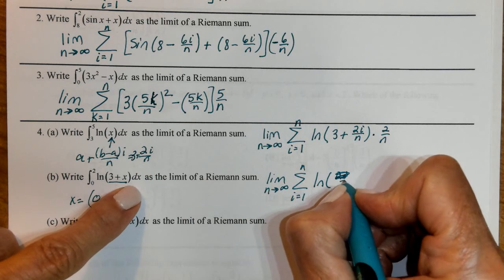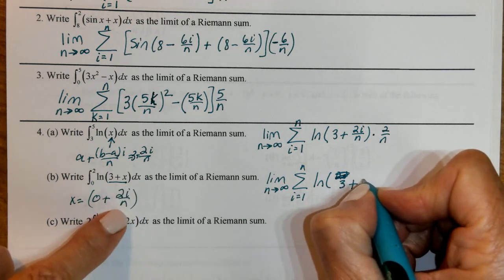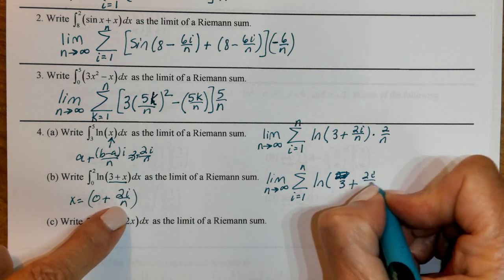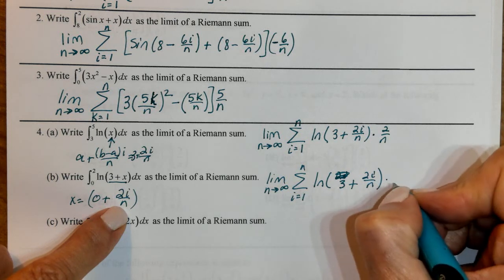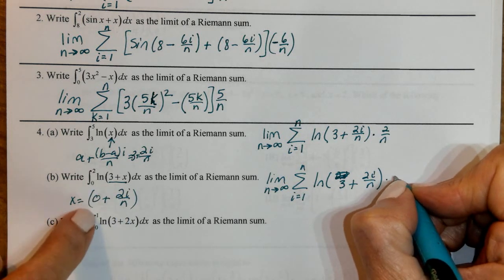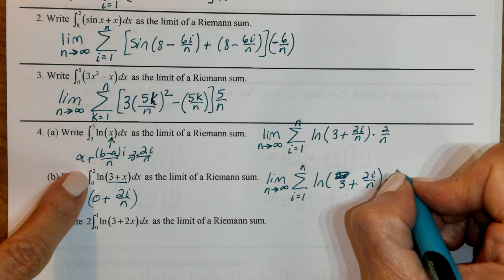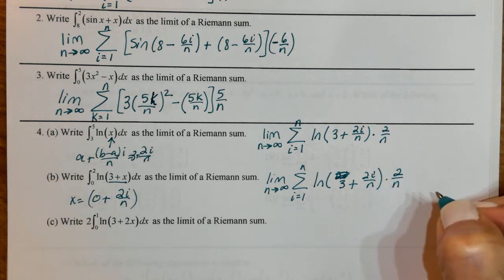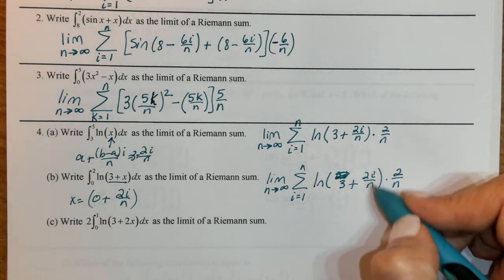They have a 3 right here. So 3 plus x is 2i over n, times just my change in x over n. It ended up being the same thing.